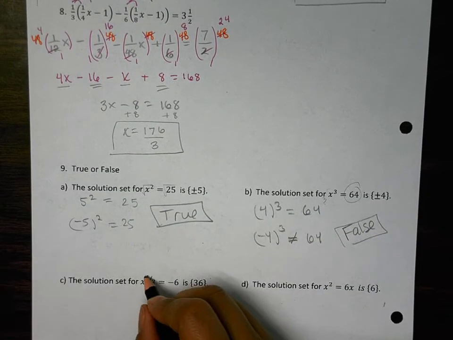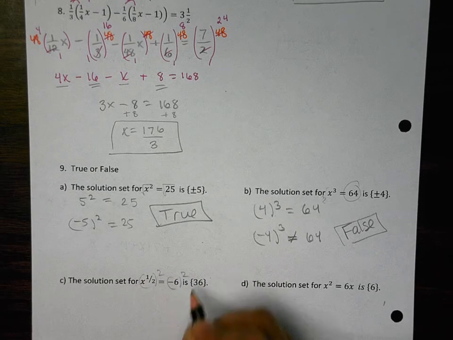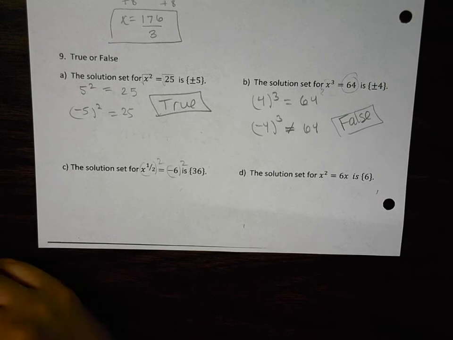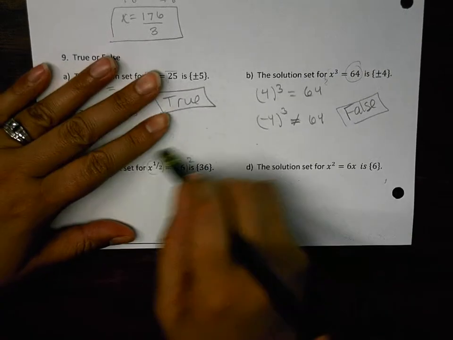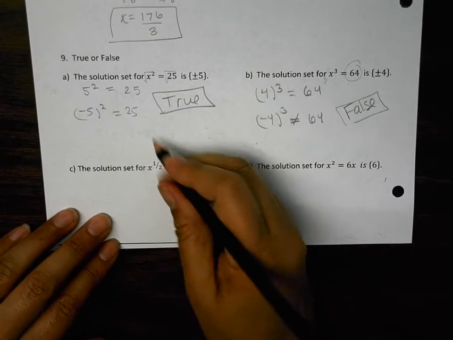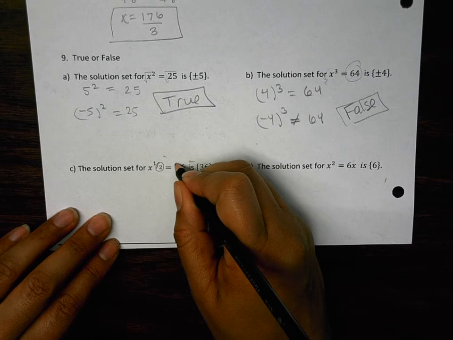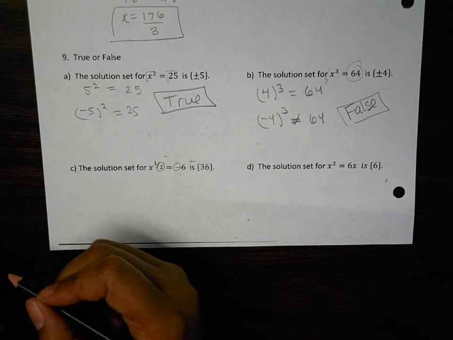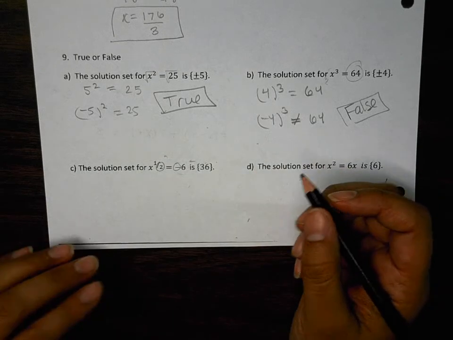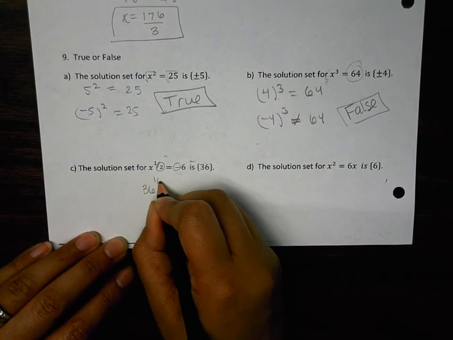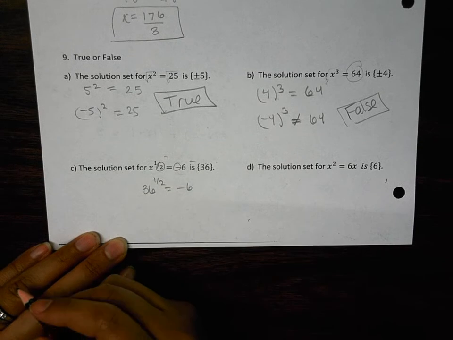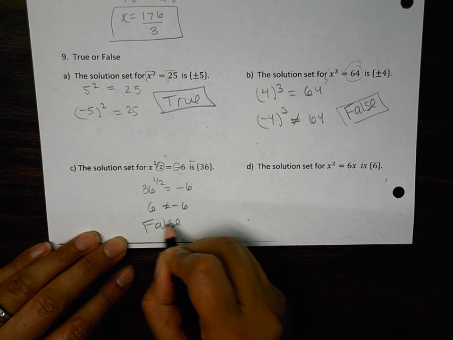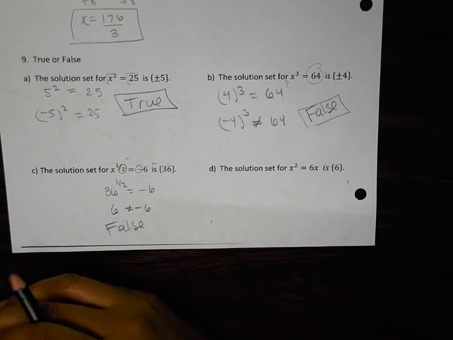All right. Square both sides. And the answer is 36. True or false? Okay, I heard no trues. Why is it false? Good job. This is even and this is negative, and can you have the two together? No. If you're not sure, guys, we're not wrapping up. Check it. 36 to the 1/2, does that equal negative 6? 6 does not equal negative 6. It is a false.